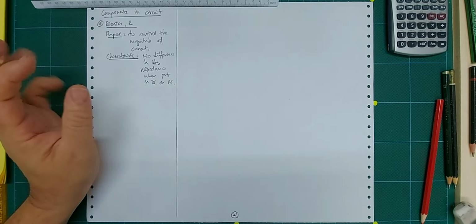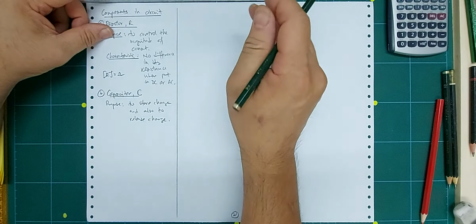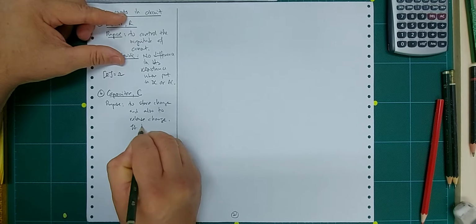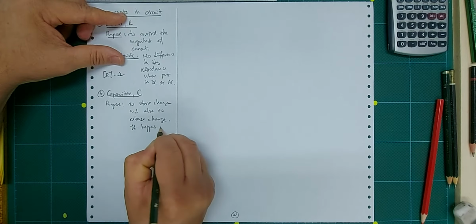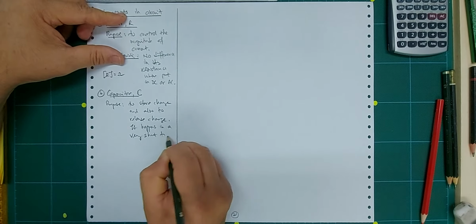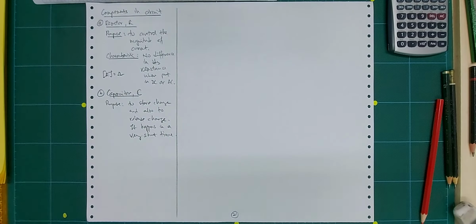But there is another device that has the same effect, right? Something like a battery, which stores charge and releases charge. But the difference between a battery and a capacitor is that a capacitor stores and releases charge at higher speed, in a shorter amount of time. It happens in a very short time. So that is the difference between a capacitor and a battery.